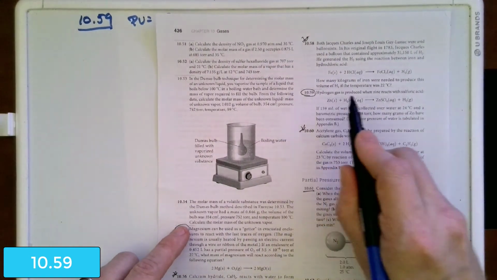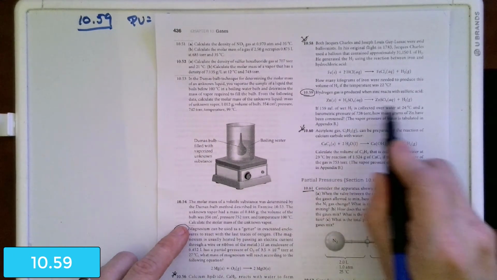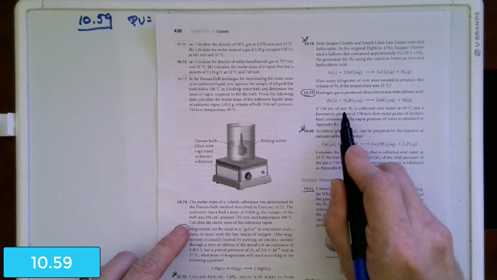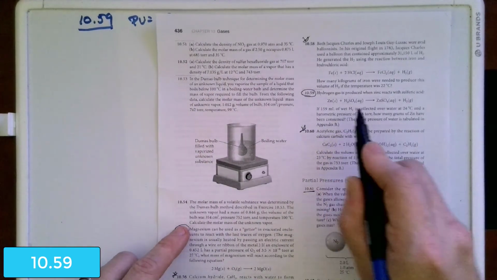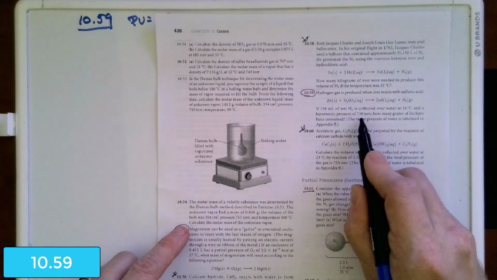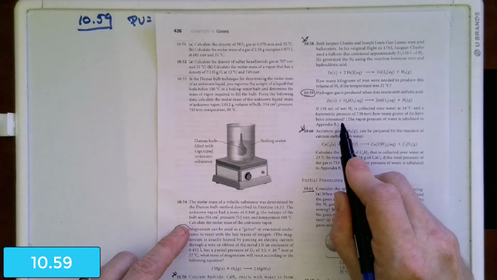10.59 reads, the hydrogen gas is produced when zinc reacts with sulfuric acid. And we have the formula given to us. If 159 milliliters of wet hydrogen gas is collected over water at 24 degrees Celsius and has a barometric pressure of 738 torr, how many grams of zinc have been consumed?